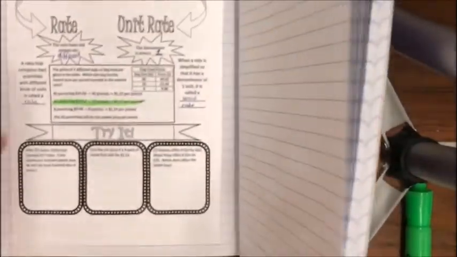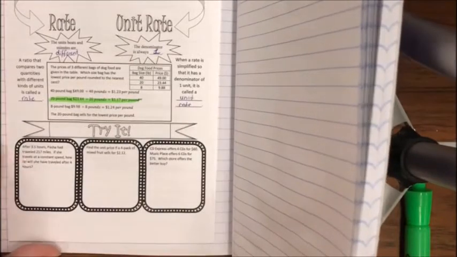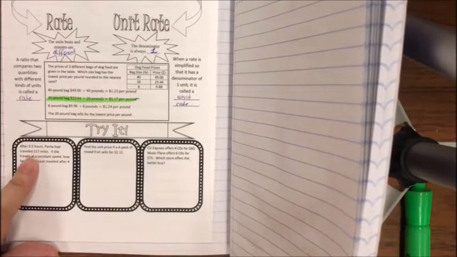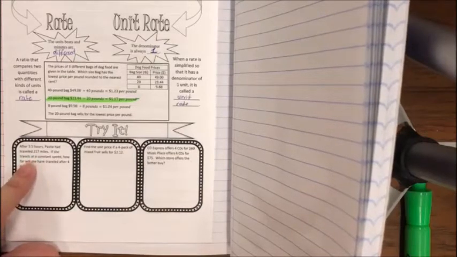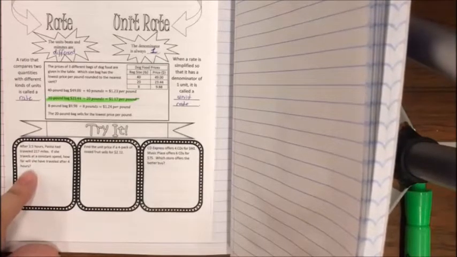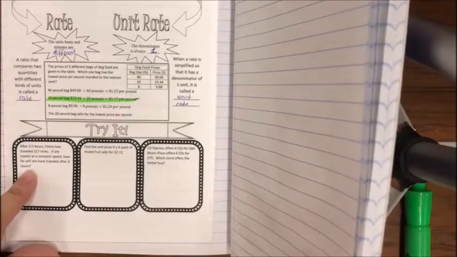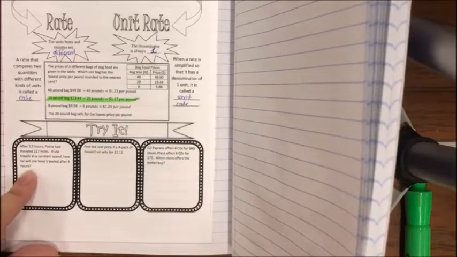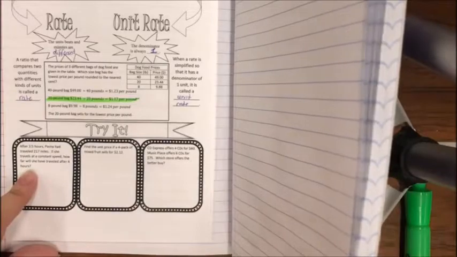the first problem that we have is after 3.5 hours, Pasha had traveled 217 miles. If she travels at a constant speed, how far will she have traveled after 4 hours? Okay, so normally I want to try for miles per hour.